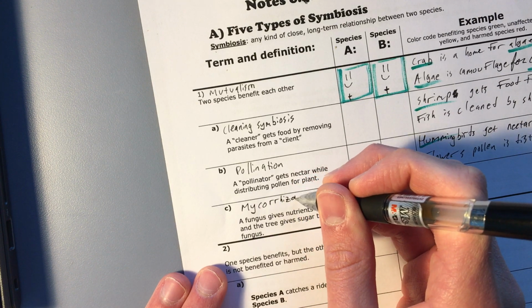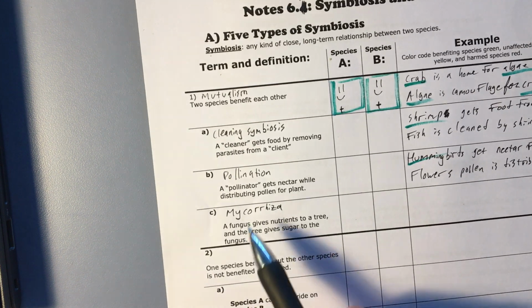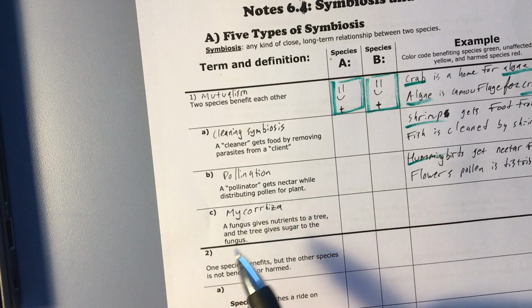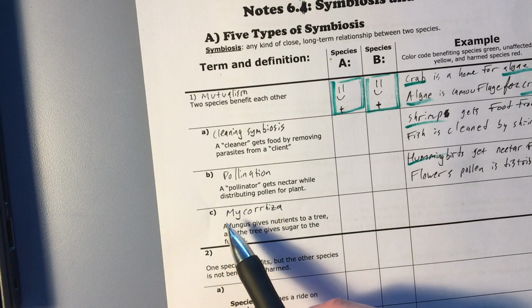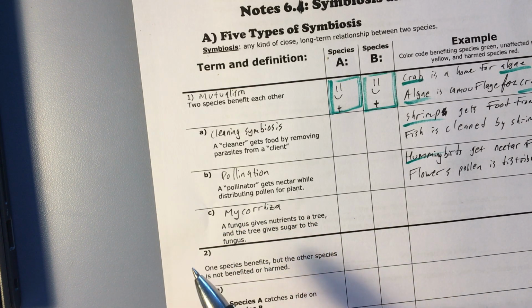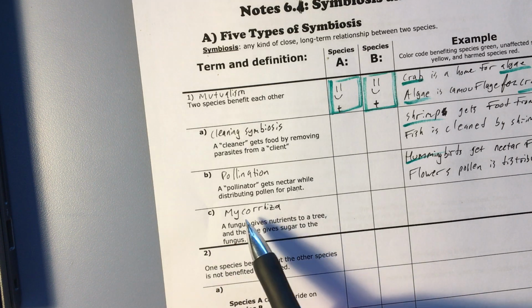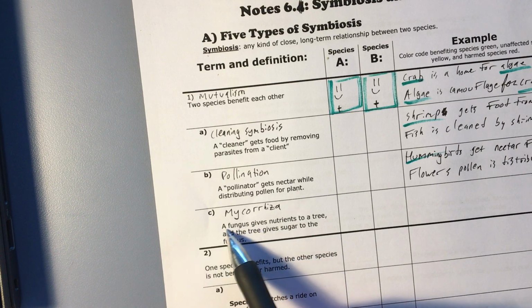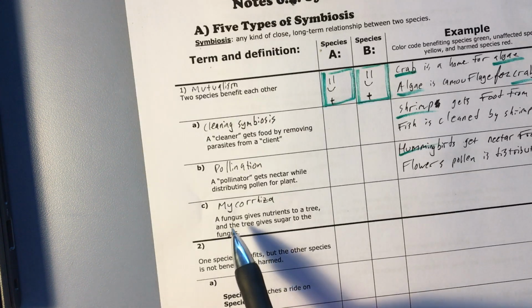Mycorrhiza. All right, this is actually really important, and a lot of people don't know about it, but about 80% of trees and larger plants have a relationship with fungus. And fungus is so essential to the ecosystem, and it's really crazy.